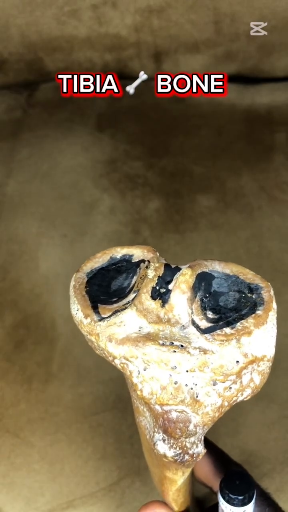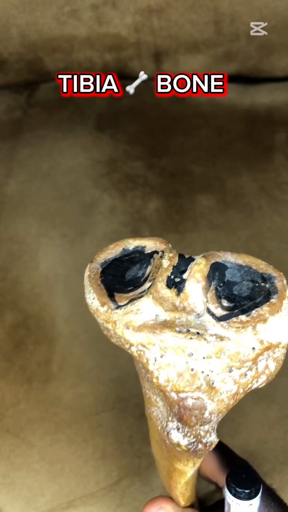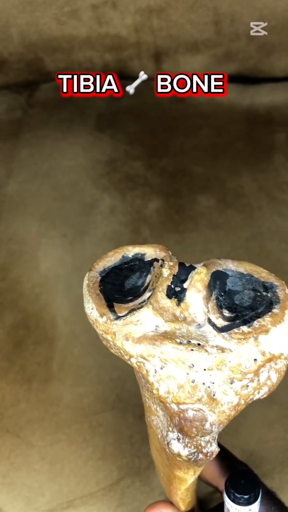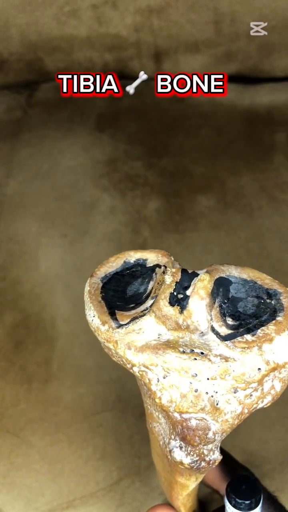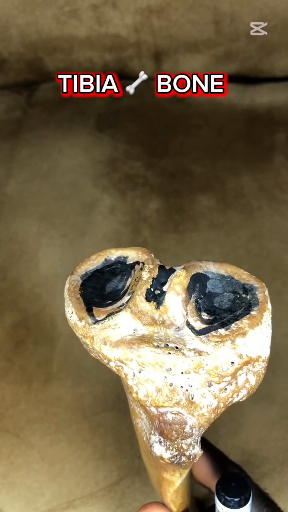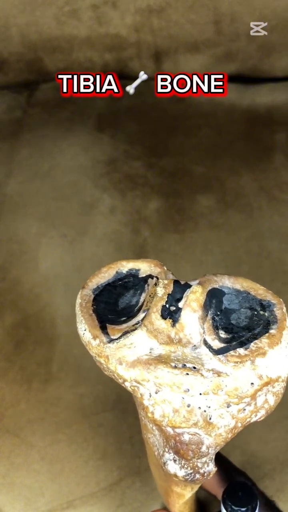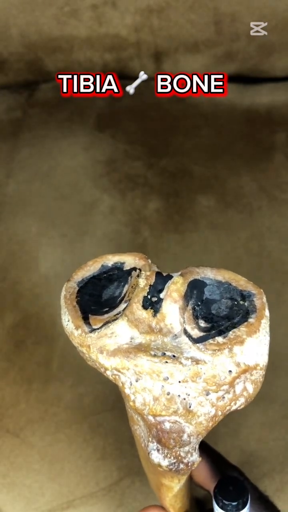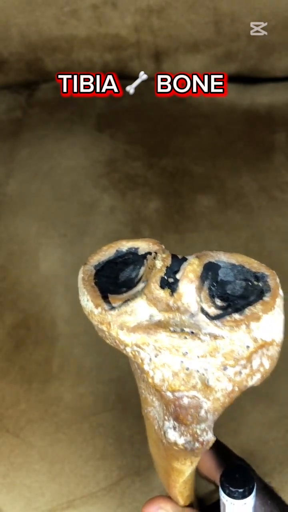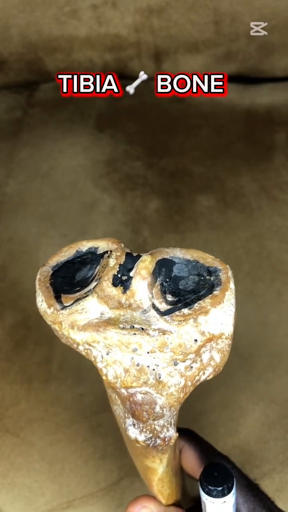However, the intercondylar tubercles usually project or fit into the intercondylar fossa that is located at the posterior aspect of the distal end of the femur. That is where it fits in, right?